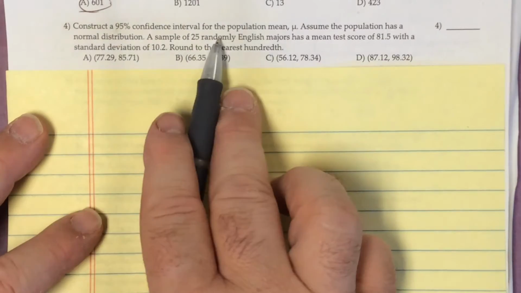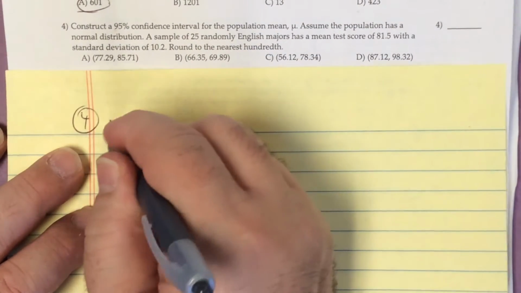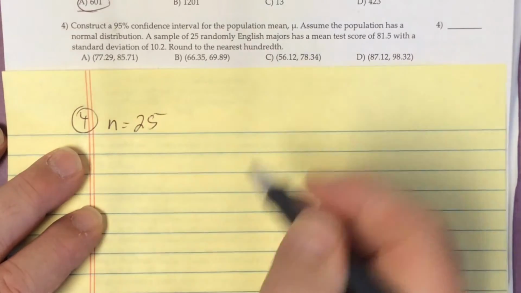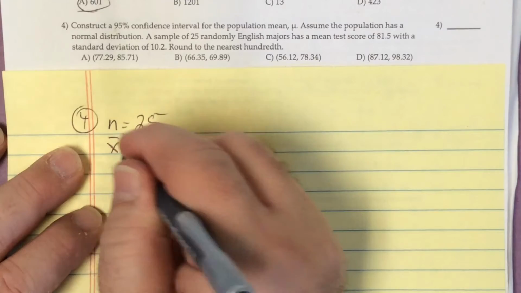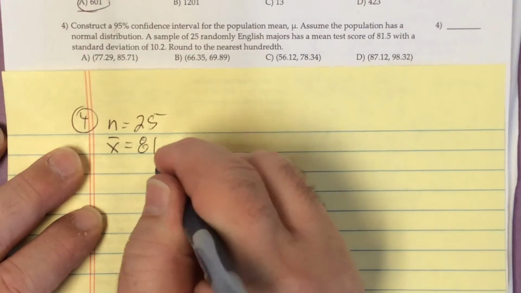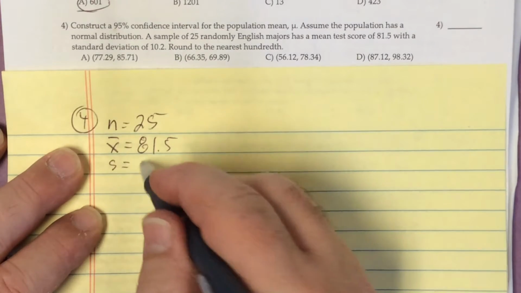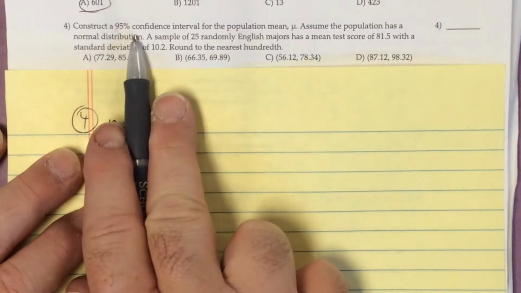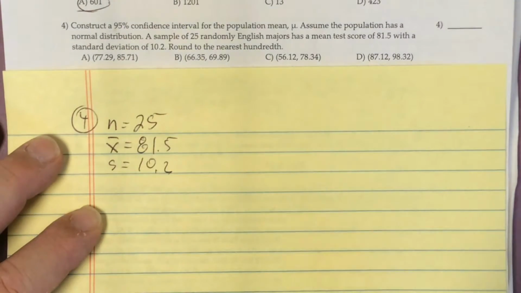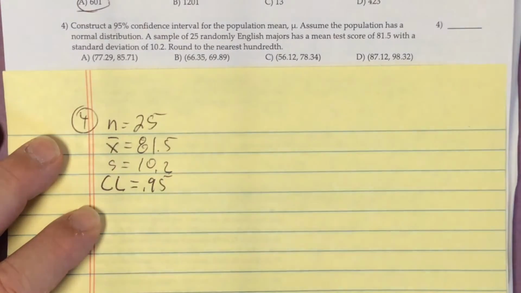Okay? So what information are we working with here? For question 4, we are told that n is equal to 25. We're told that the sample mean, so we're looking for x bar, is equal to 81.5. We're told that the sample standard deviation is equal to 10.2, and it wants us to develop a confidence interval with a confidence level of 95%. So we'll just write down that the confidence level is going to equal 0.95.